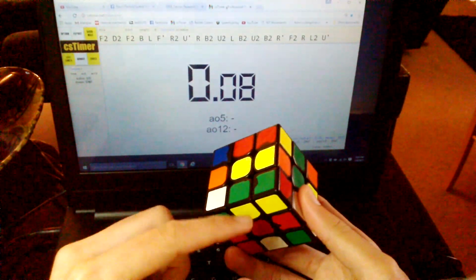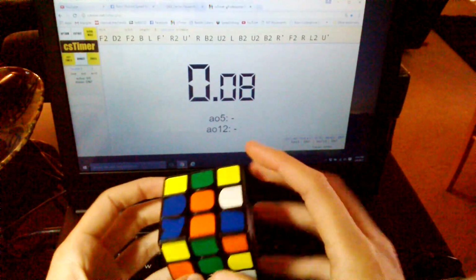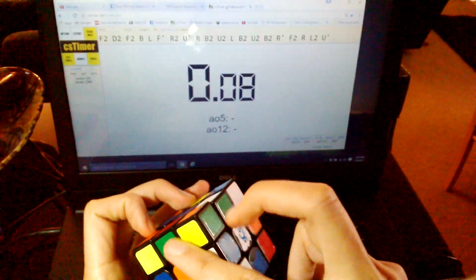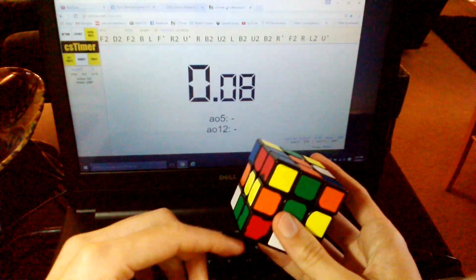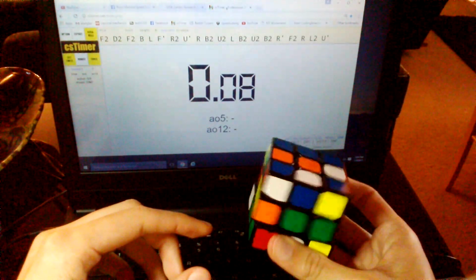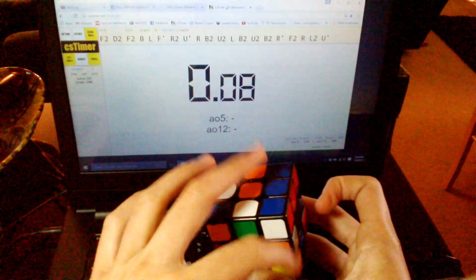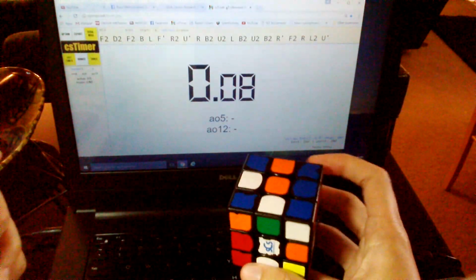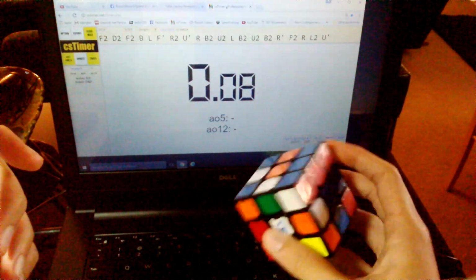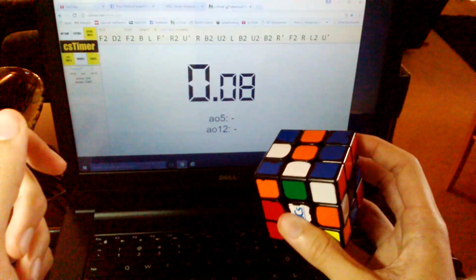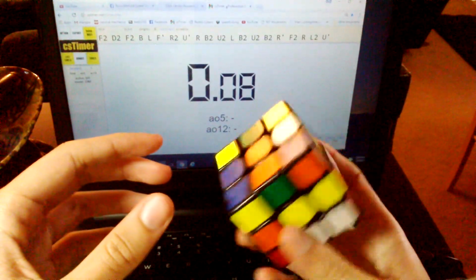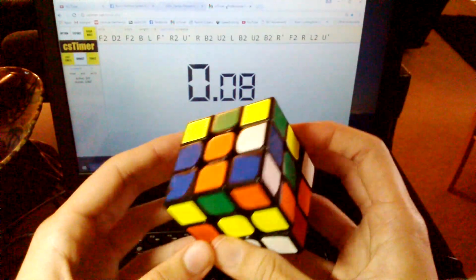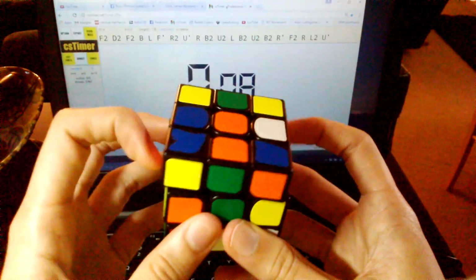So we have green with yellow on bottom. Here's one of the edges, and here's another edge and corner. So we just solve this square like this, then you end up with this case, which is not too bad, but it seems kind of not super easy. Wait, did I do that right? Like this, okay.